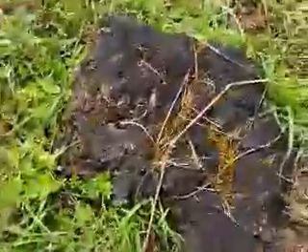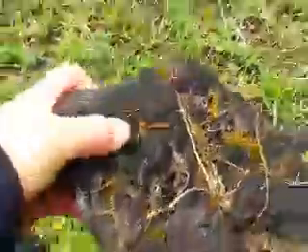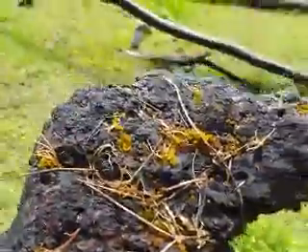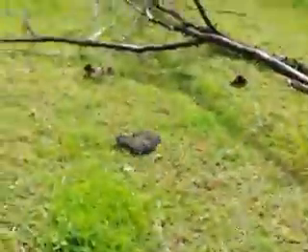Here's some bark from a tree. See it? It's the same bark. Here's some limbs from probably that tree right there.